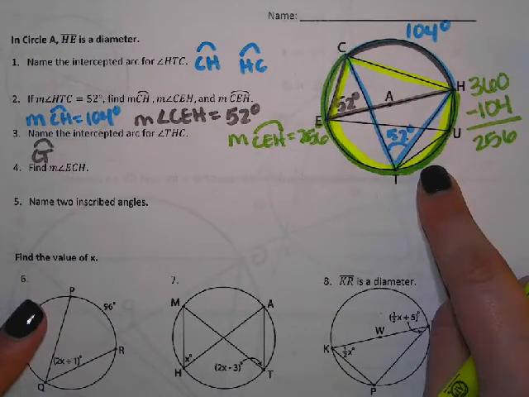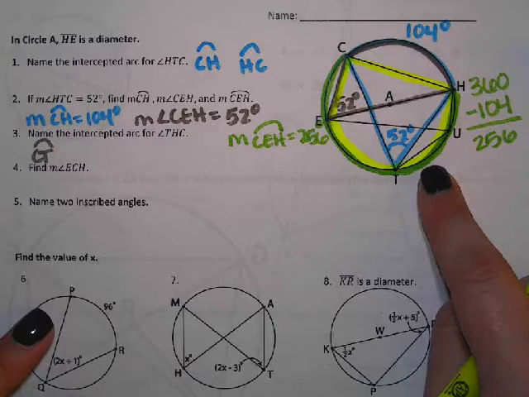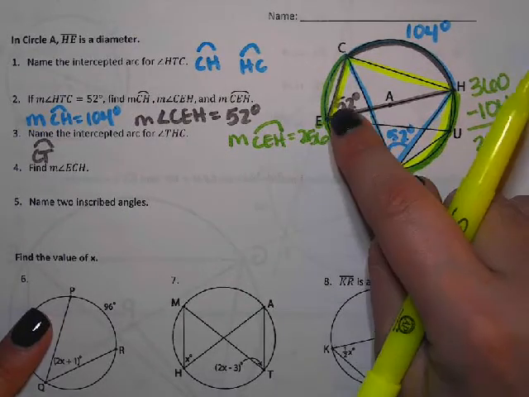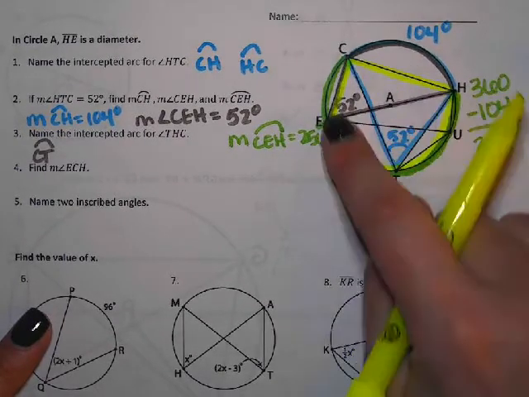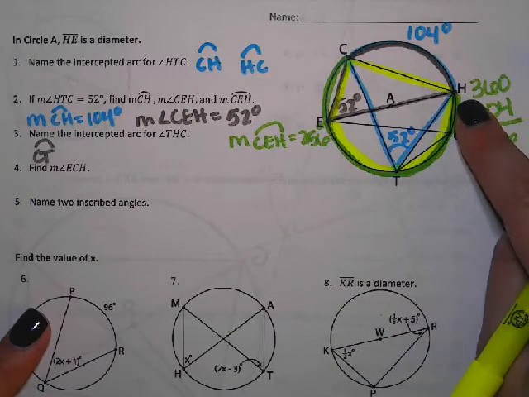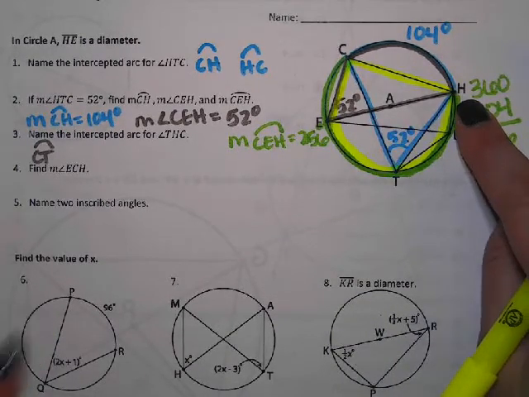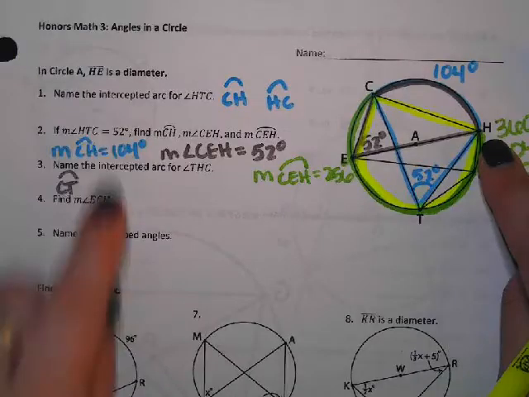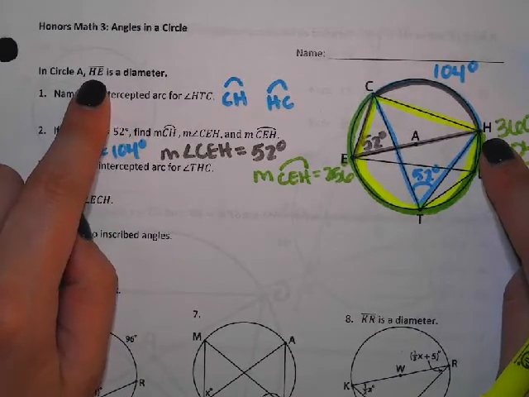So how much of the circle is that arc? Can you tell? I used yellow for this one. So from E to C to H, there's the angle. I connected it to the arc. Can you guys tell how much of the circle is the arc? It's exactly half. I know that because in the beginning of the problem, they told me that HE is a diameter.